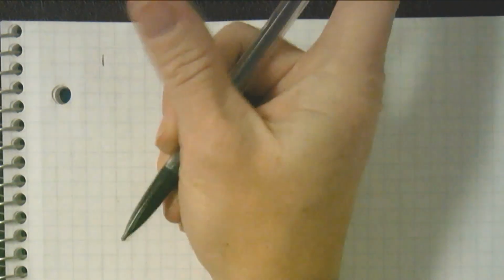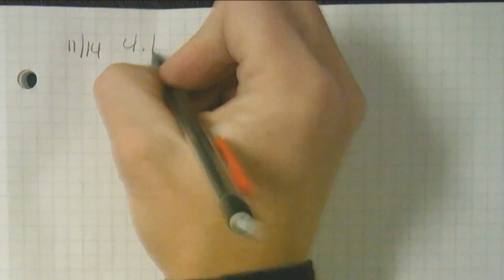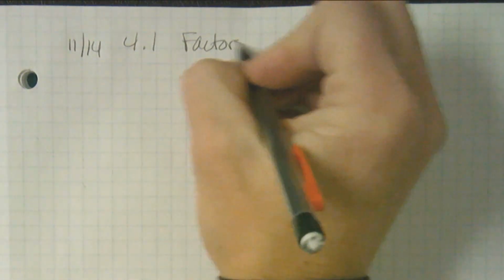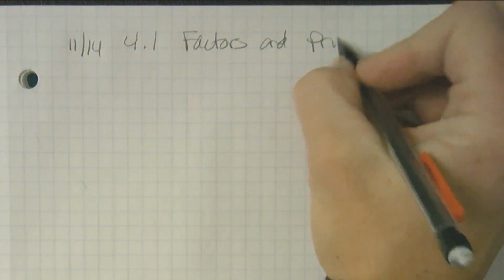All right. Today is 11:14. And we're going to be talking about factors and prime factorization. So today is 11:14. You guys are on a new face of a sheet in your homework or your note spiral. This is 4.1, factors and prime factorization.